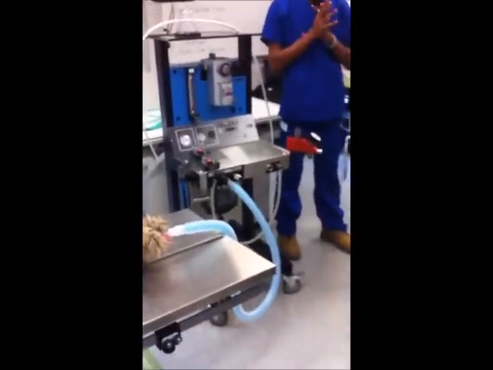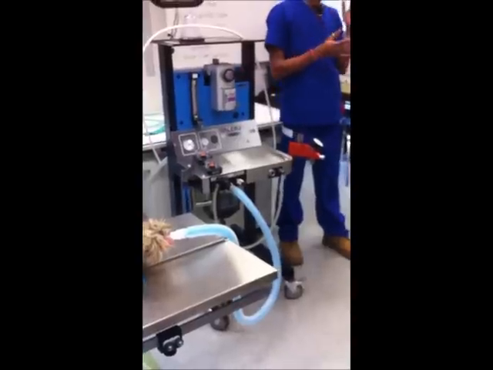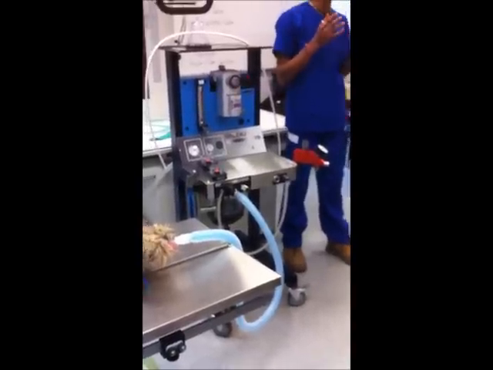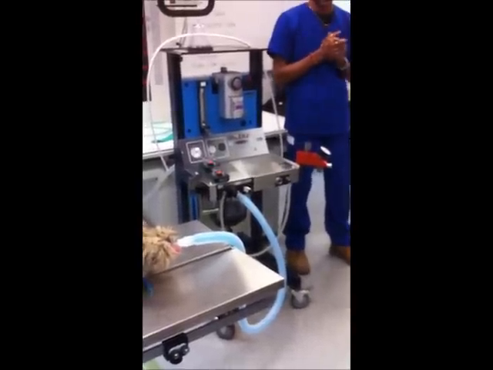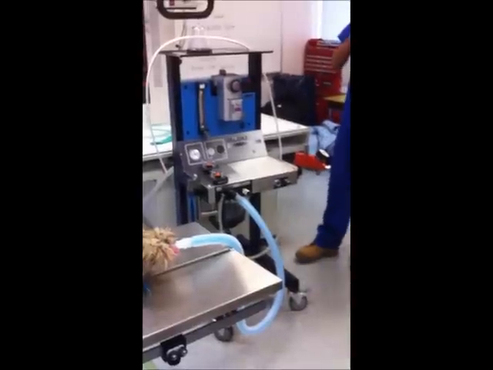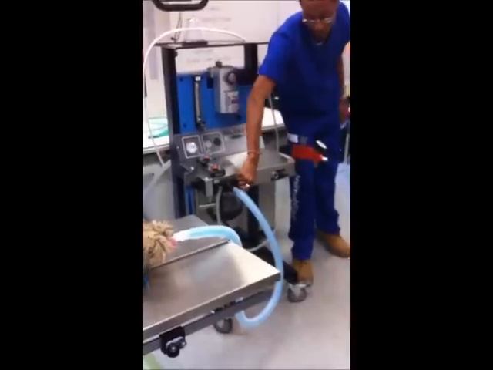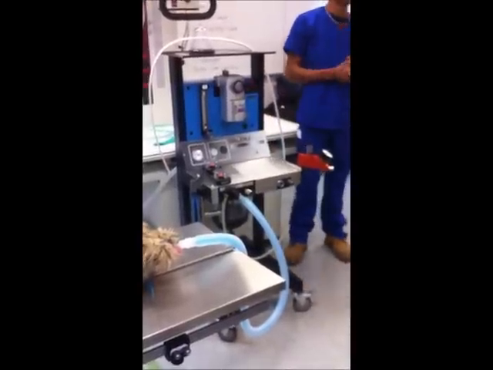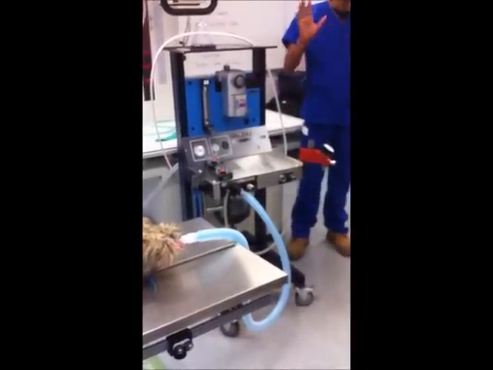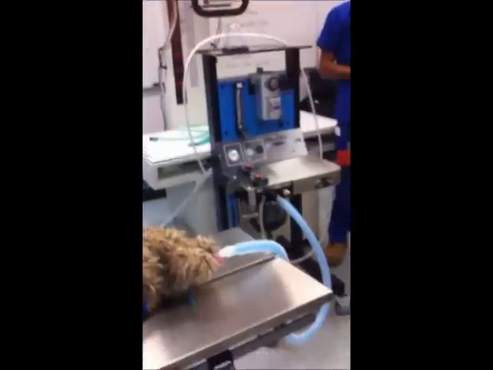It controls the amount of waste gas that leaves out to the scavenger. So if this is closed off, nothing is leaving the system. Nothing is going out to the scavenger. So we basically have air backing up.